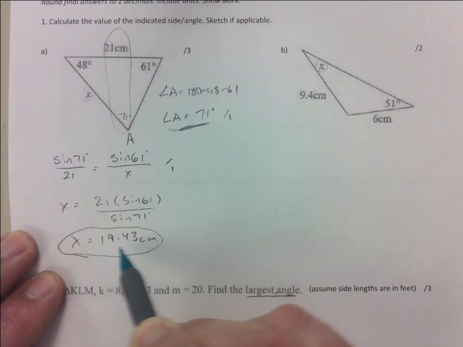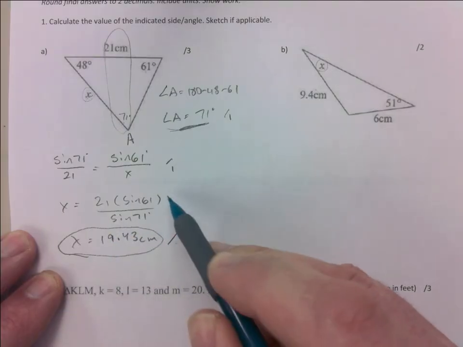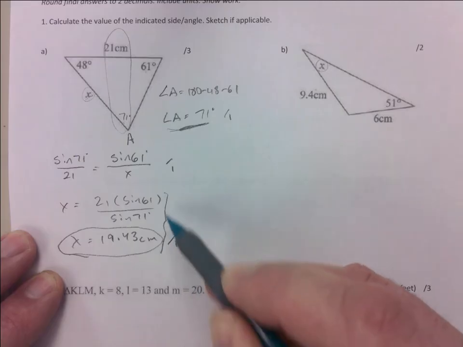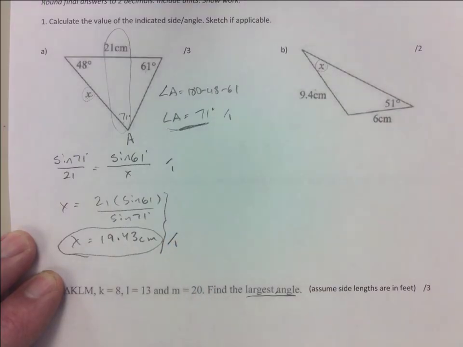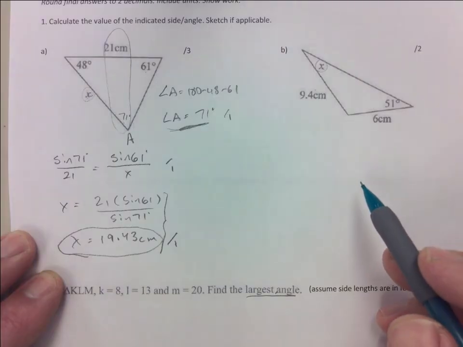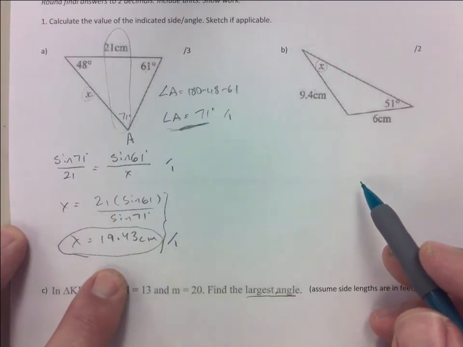Make sure you have units, okay? So another mark basically for the work and the final answer. So that's where you get your 3 marks from. Okay, next.